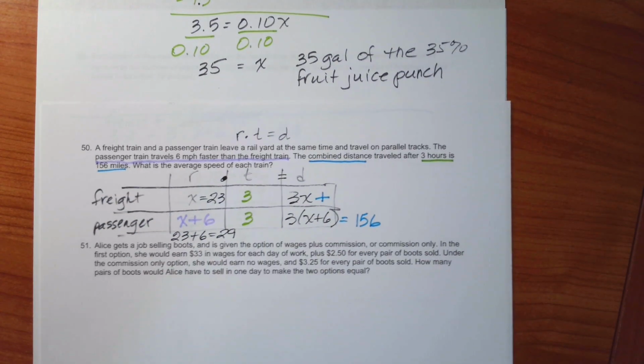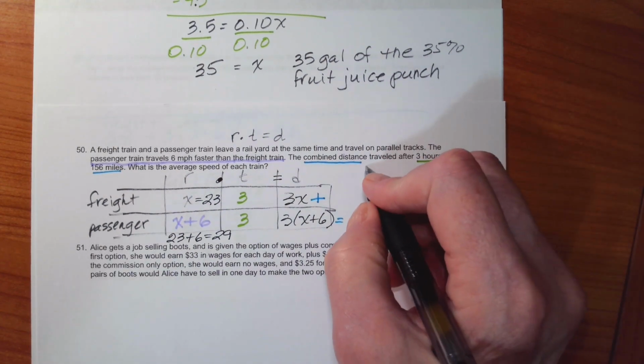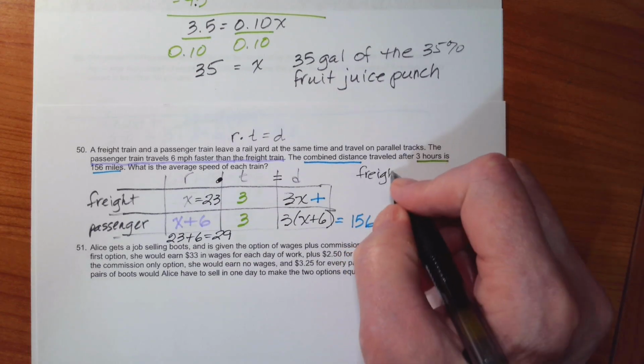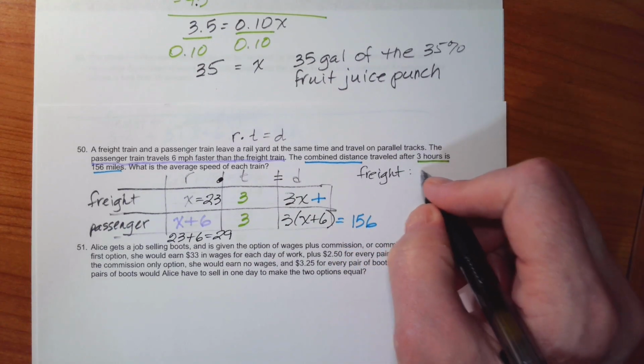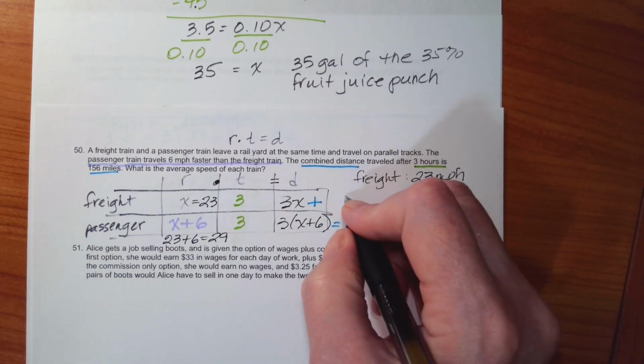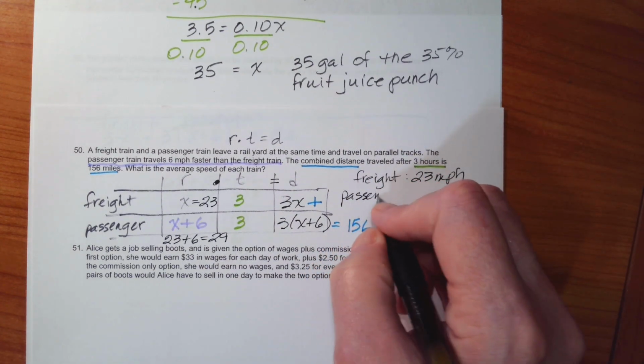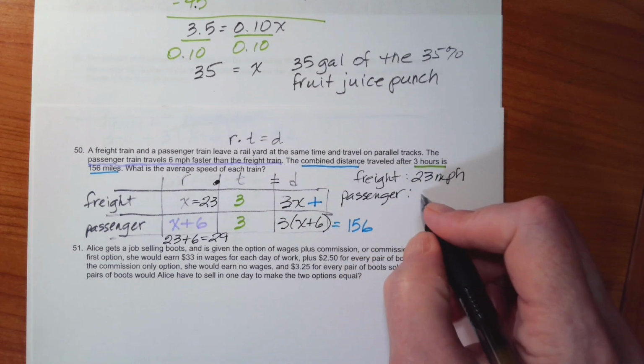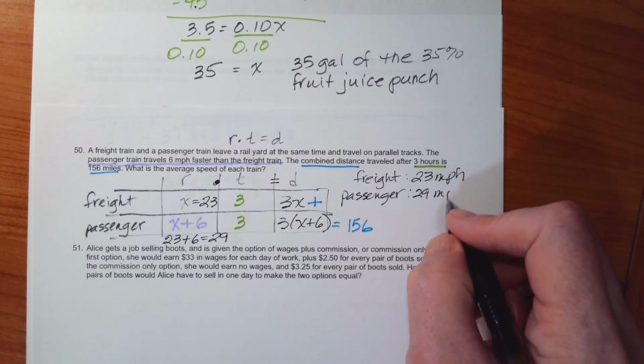So you can write it out. The freight train is 23 miles per hour, and the passenger train is 29 miles per hour.